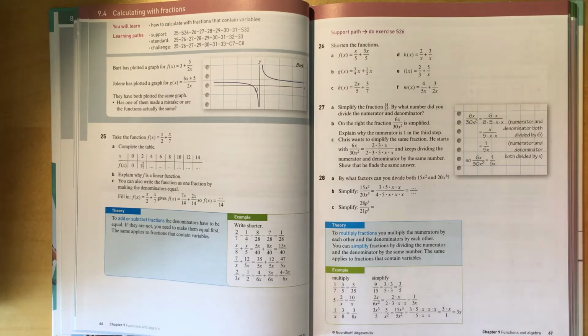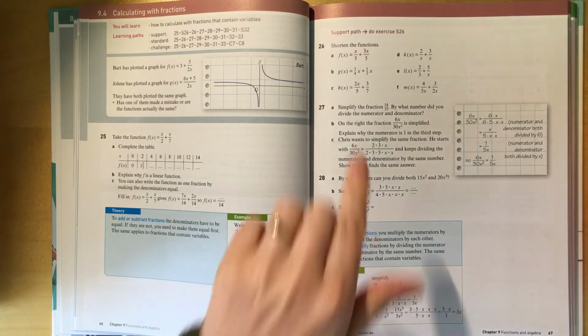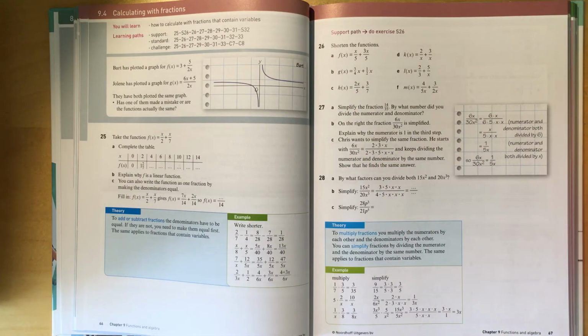In this video I will explain section 9.4, calculating with fractions. Let's start with exercise 26. Here we get a few functions with fractions and we need to shorten those functions.